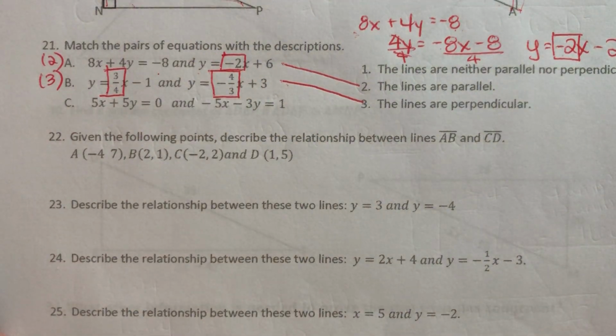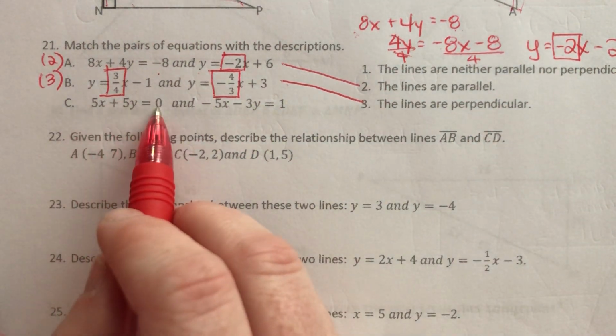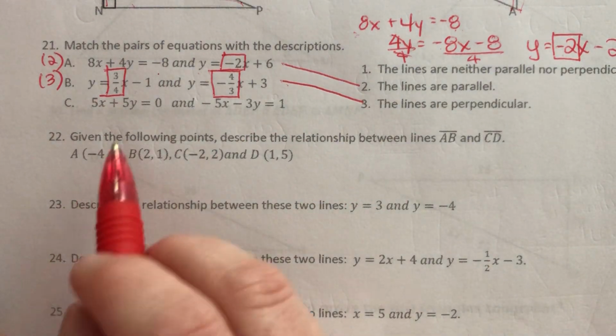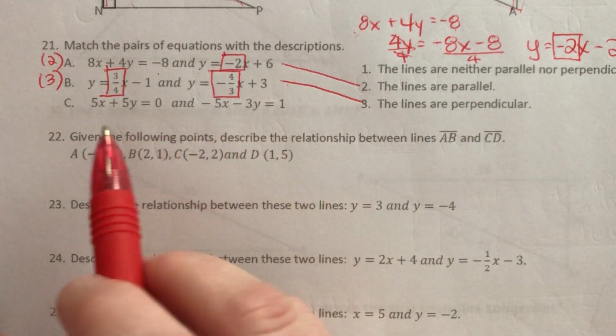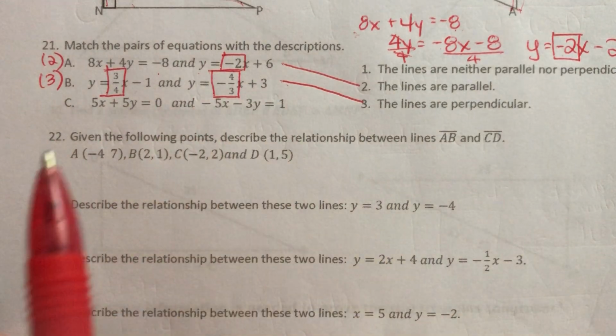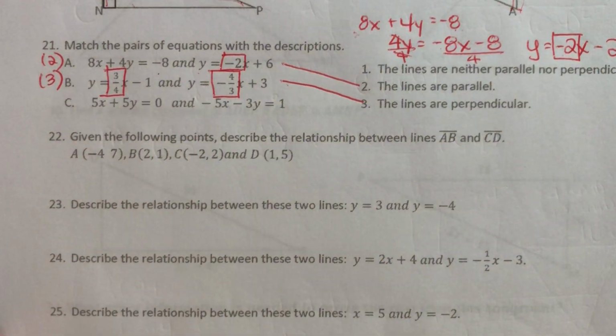And then lastly, and we kind of figured it out already, it's got to match up with number 1: 5x plus 5y equals 0, and 5x minus 3y equals 1, right? And we've got to get y by itself here. You can't just assume that if the number in front of x is the same, this works. It has to be in slope-intercept form for this to work.